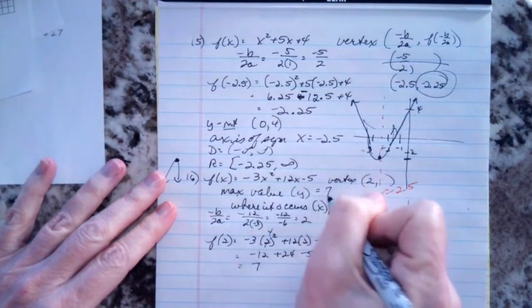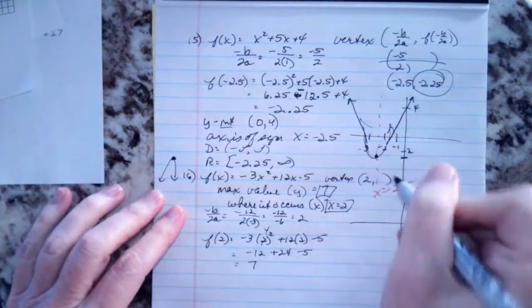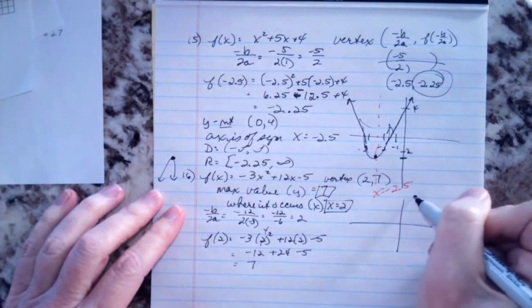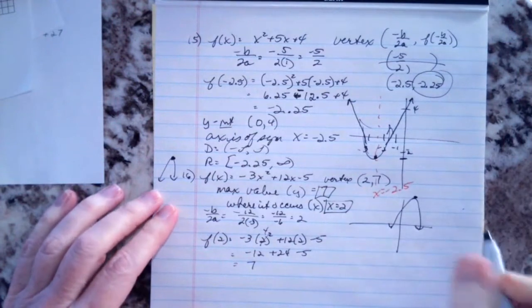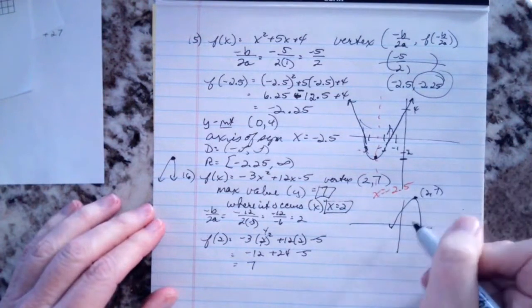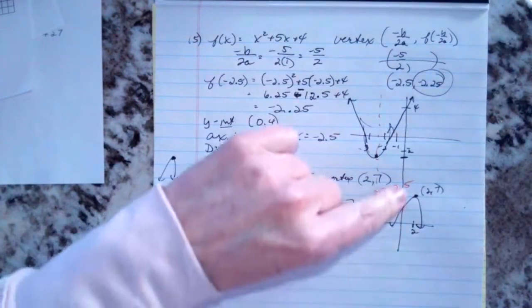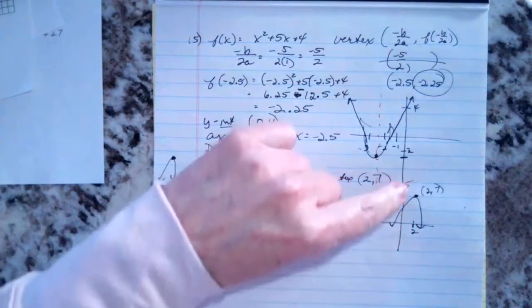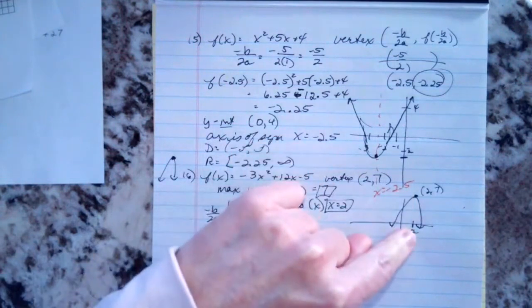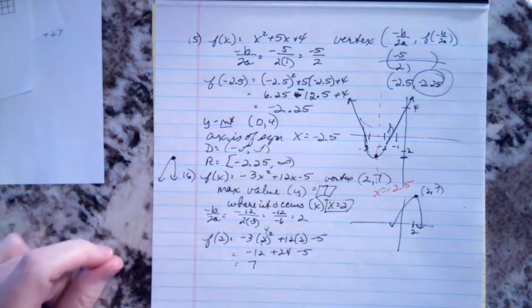So the maximum value is 7. So that tells me that my vertex is (2, 7). Go over here, up over 2, up 7, and it's going to go down like that. So that's the maximum value. It occurs at 2. But the maximum value, how high does this get? This is the question of how high. The y-axis answers how high. So 2 is where it occurs, but how high do you go? You go up to 7.